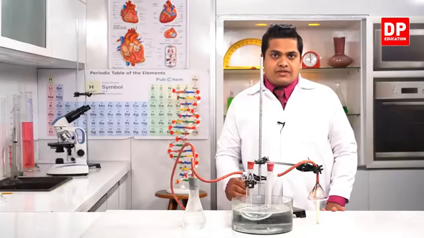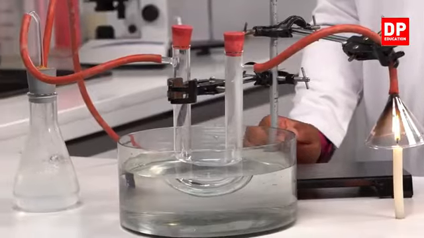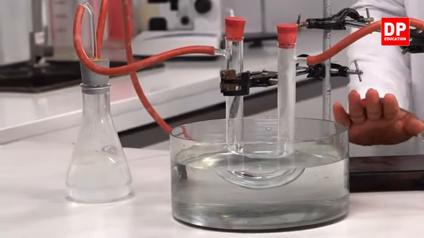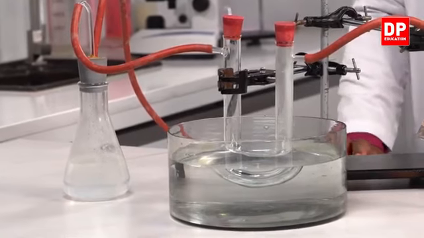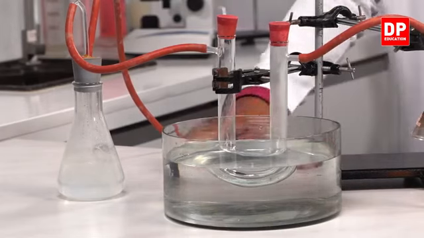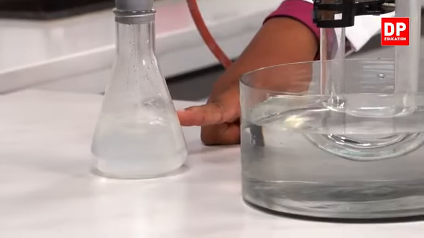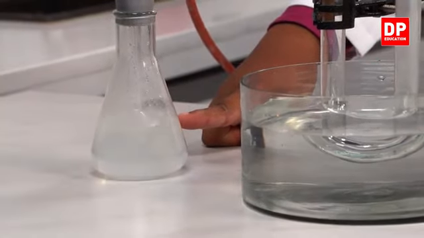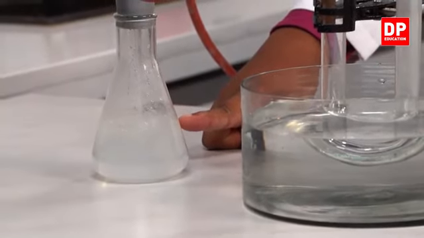So we have to give it somewhat time, right? So that the products which are getting created during the combustion of candle come in contact with the chemicals. So here you can observe now gradually the color of lime water solution is getting converted into a milky white color.